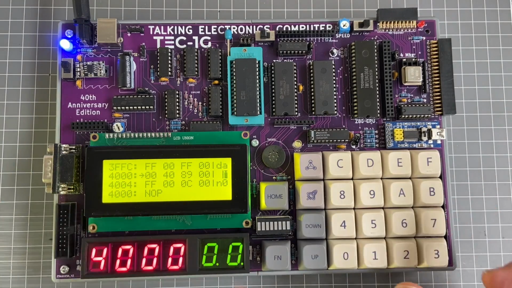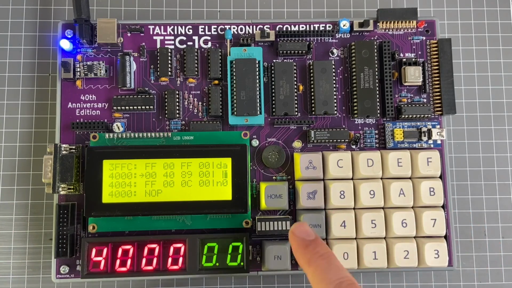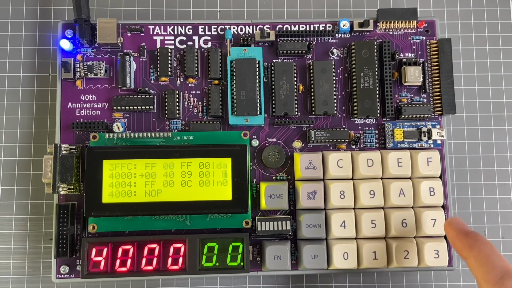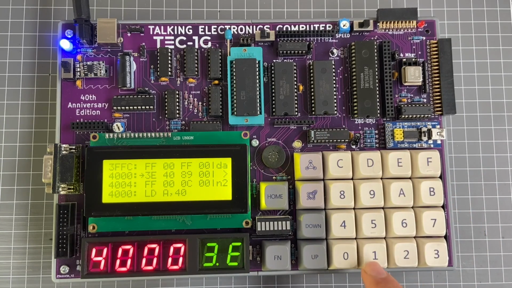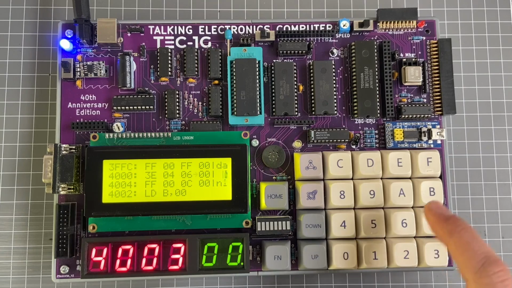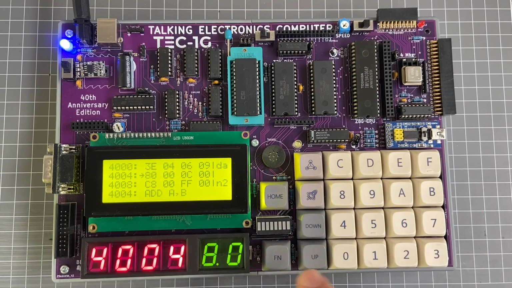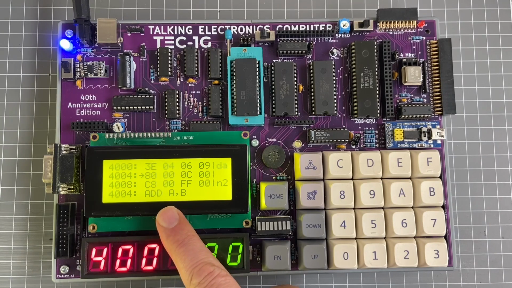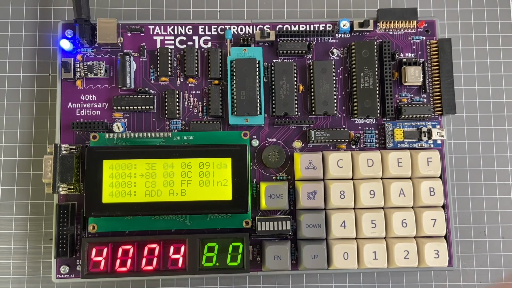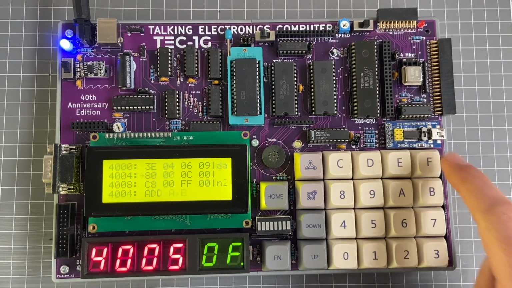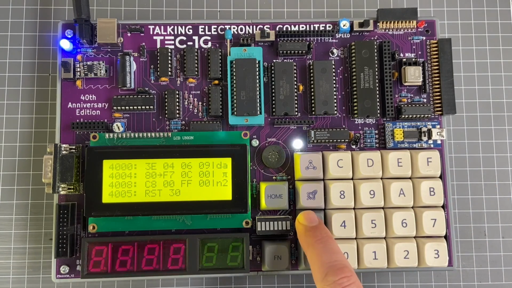So to demonstrate this restore and backup, I'm just going to add two numbers together, adding the A and B registers together, and then I'll move that program to two different locations. So let's create the program: 3E, so load the register A with 04, and 06, load the register B with, I don't know, 09, and then we'll say add A and B together, so that's 80, which is add A and B. And I want to see that on the screen, so I'll just set a breakpoint, so I'll just break at that location.